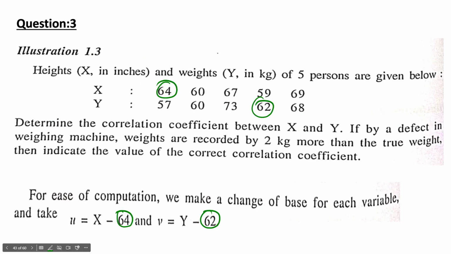The first thing that should come to your mind, which I will discuss first, is how you can decide the 64. Capital X minus 64 is the value that will give you u. For 64, X minus 64 gives 0.